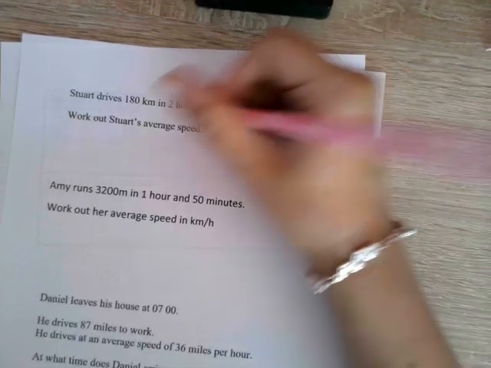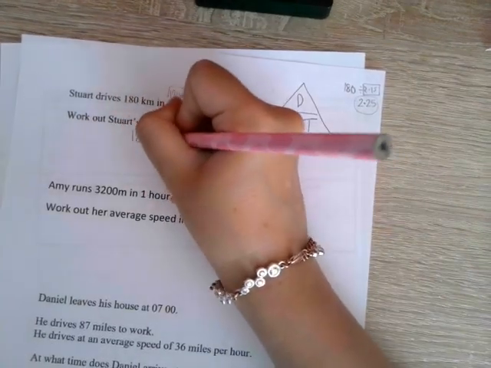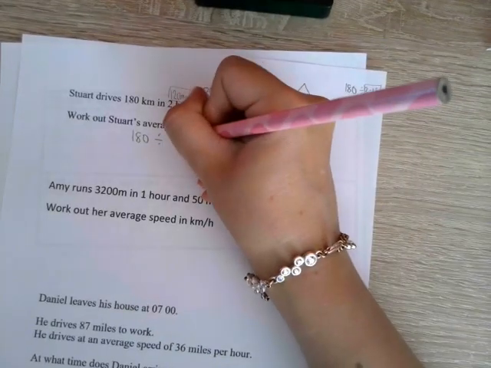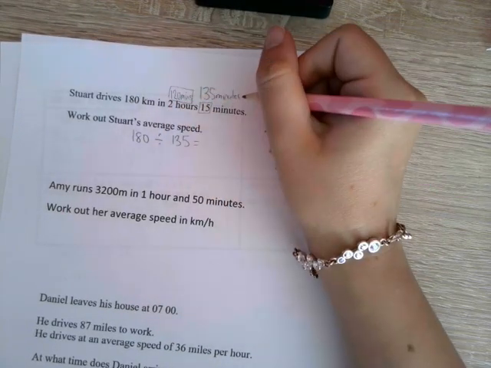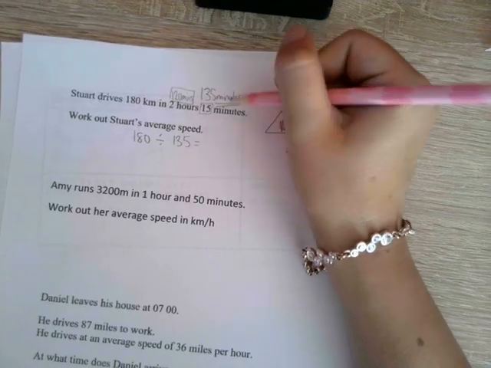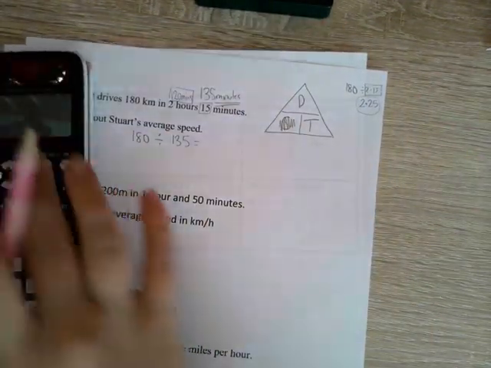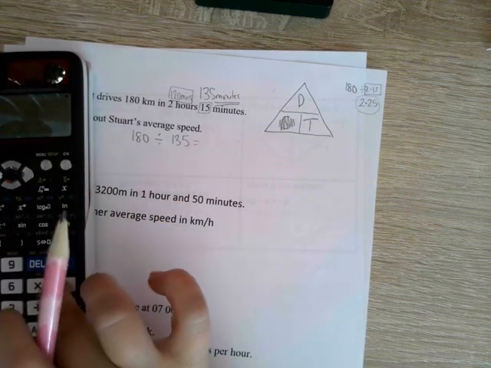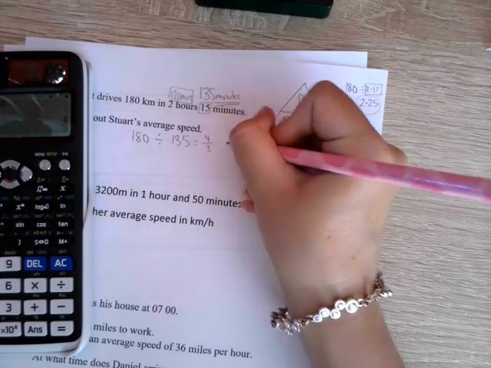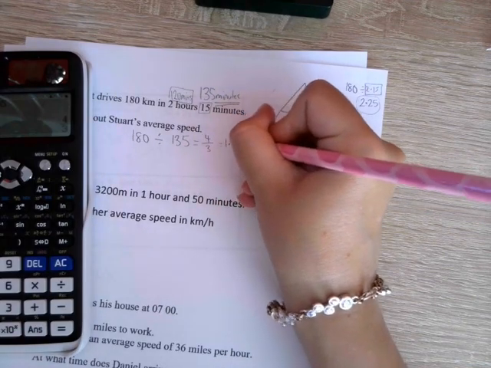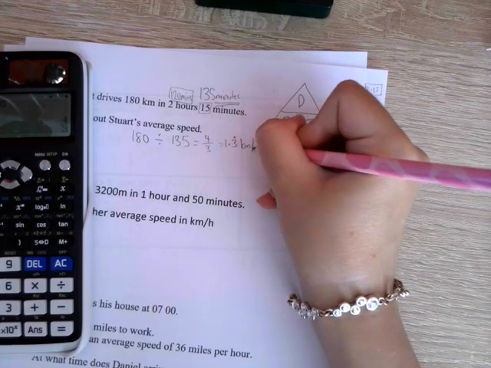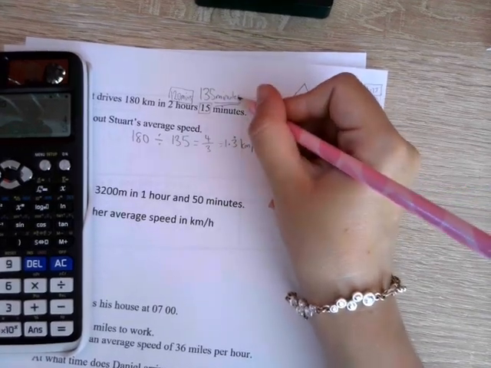So the distance is 180 kilometres. And we're going to divide that by the time. So I'm going to use the 135, but all you just need to be careful of is that that's going to be in kilometres per minute, because my time is now in minutes. So when I do 180 divided by 135, that gives me 4/3, or you could say it's 1.3 recurring. But like I said, that is going to be kilometres per minute, because my time was in minutes.